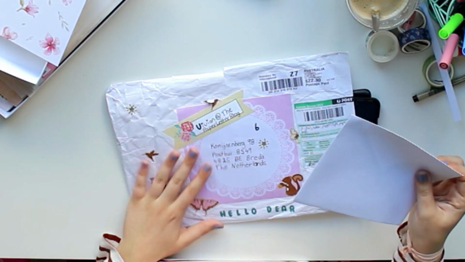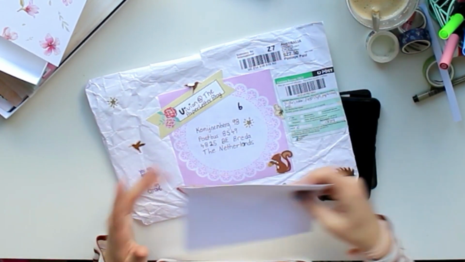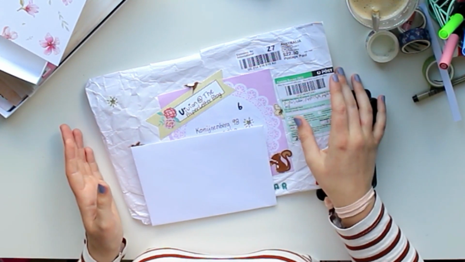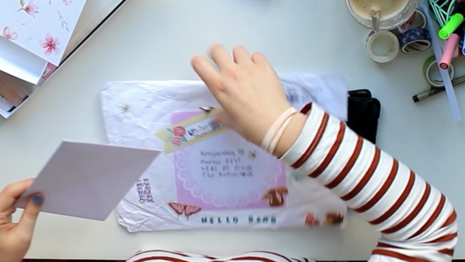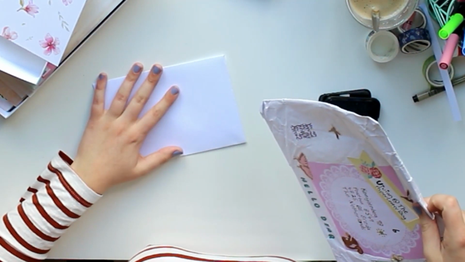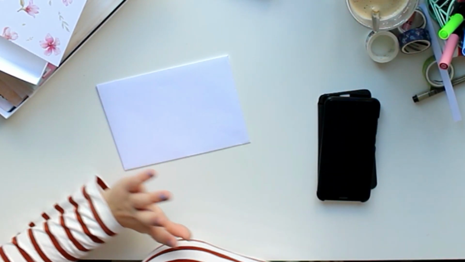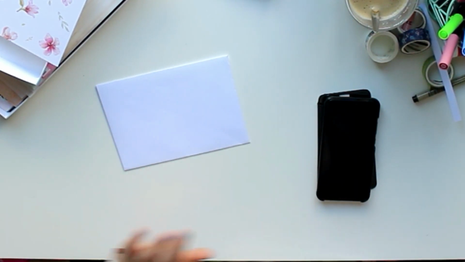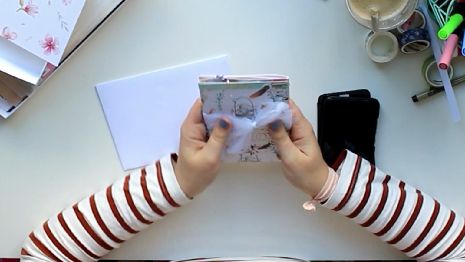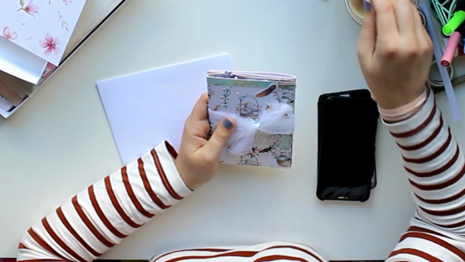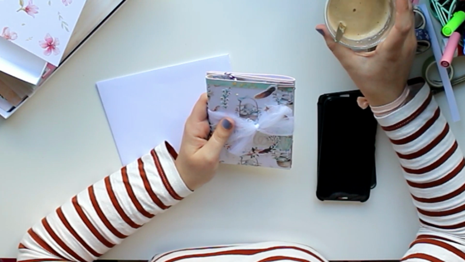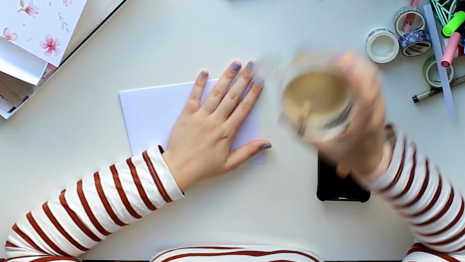It's so much smaller than hers, but I just hope you guys know that I never really look at how big or how small the mail was that someone sent to me, because I just want to focus on having fun and creating something pretty, whether that's big or small. So I hope that she will like it nonetheless.